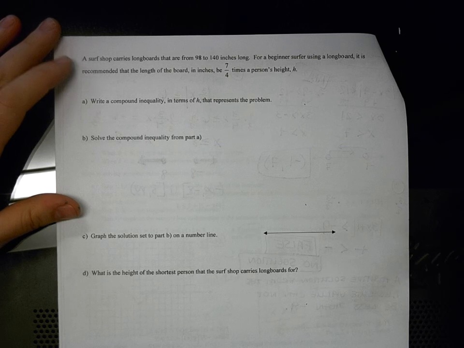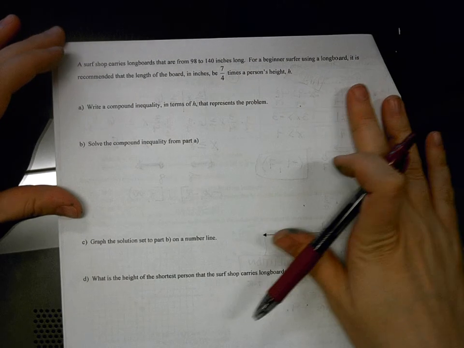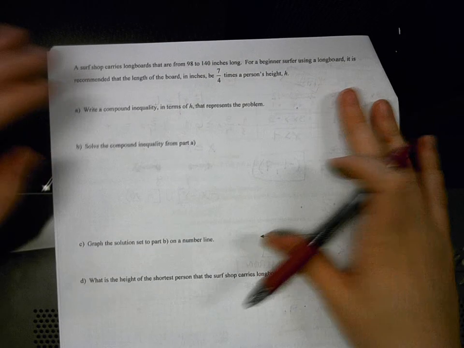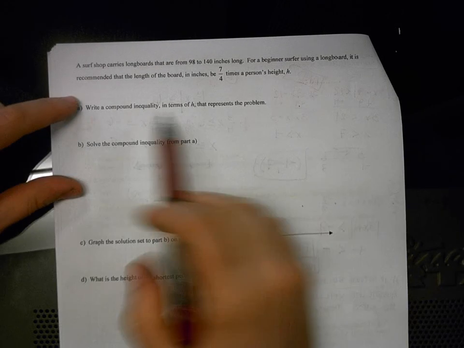Okay, so this is an example in Unit 2, Section 3, and some of you were wanting some extra help, but you have done inequalities solving in the past, so this should be pretty easy, but just a reminder for those of you that wanted extra help.